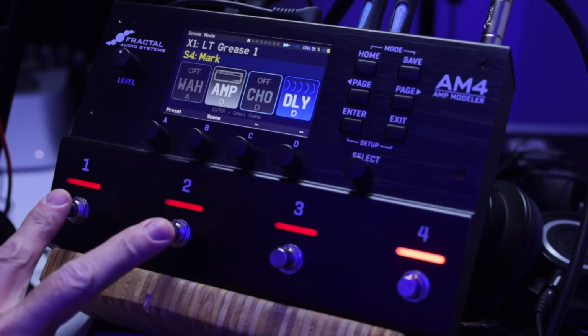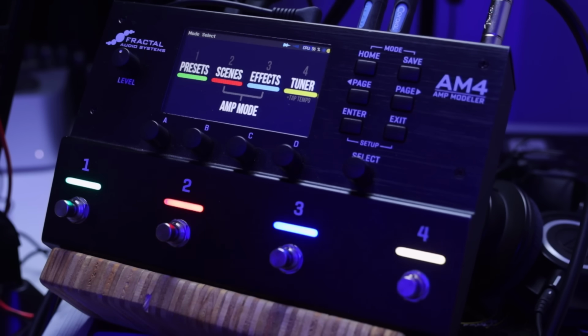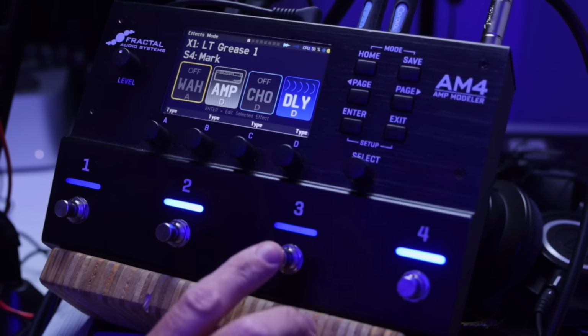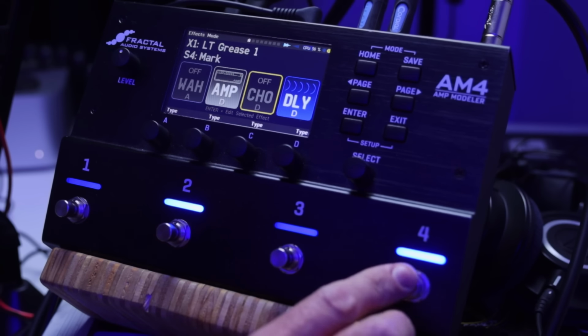If I wanted to change the mode, again, I press these 2 foot switches and this takes me back to the mode selector. If I was on that same scene and I wanted to play around with the effects on here, I would hit my effects layout. This way on, say, this 4th scene where I'm using the Mark series amp, I could toggle my chorus and my delay on and off.